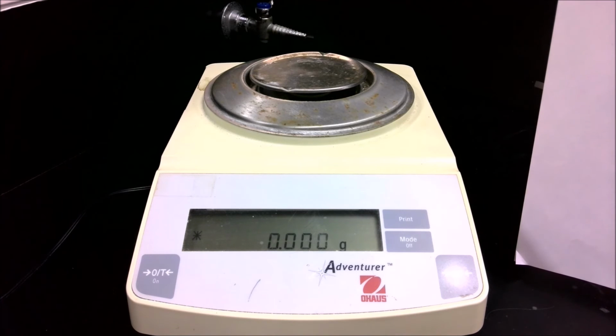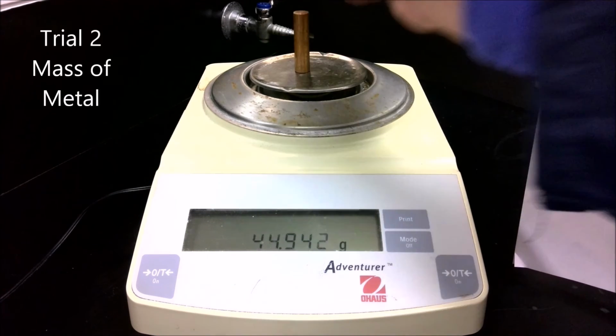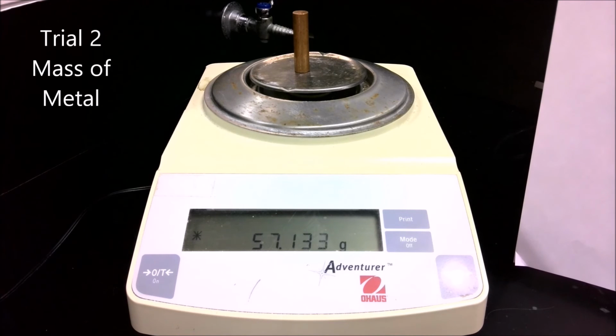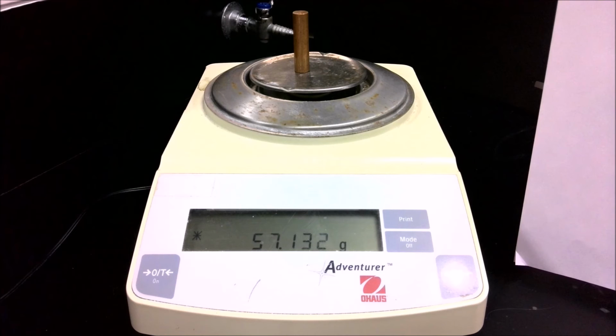Let's collect the data for trial 2. I have taken my metal, dried it off. I'm going to reweigh it. It should be close to the same mass as it was before, but it may be slightly different. Again, there's always uncertainty in every measurement. But record this mass as the mass for trial 2 for the density of the solid.